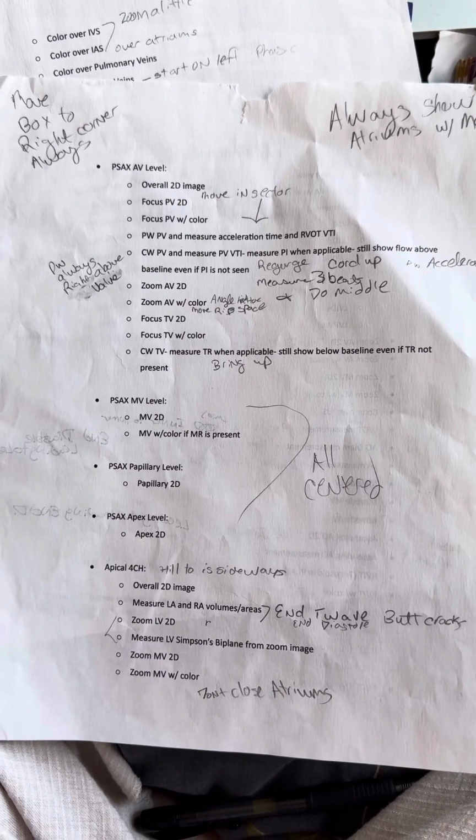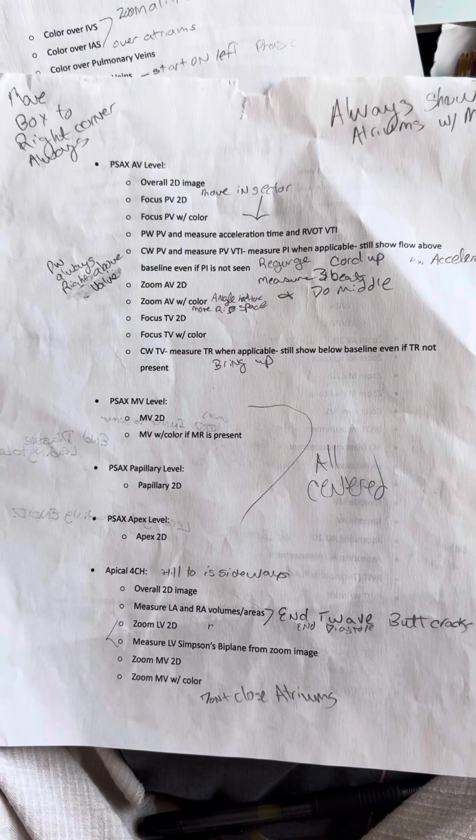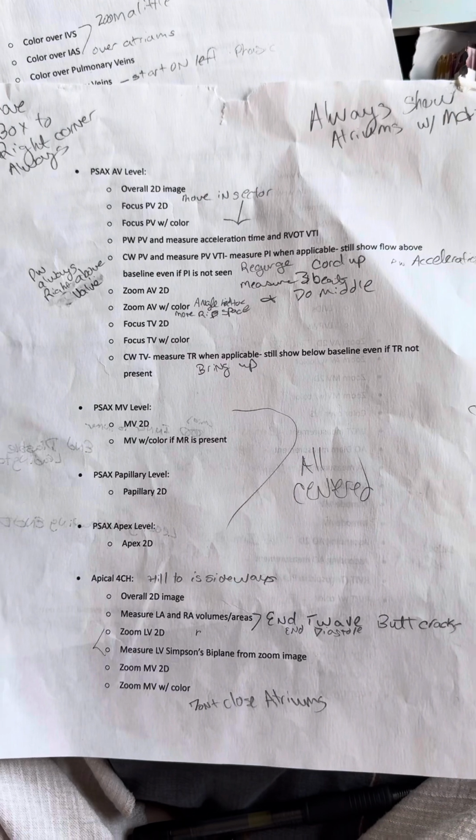And then you will do pulse wave through your pulmonary valve and measure acceleration time and the RVOT VTI. Next, color or continuous wave through the PV and measure PV VTI.